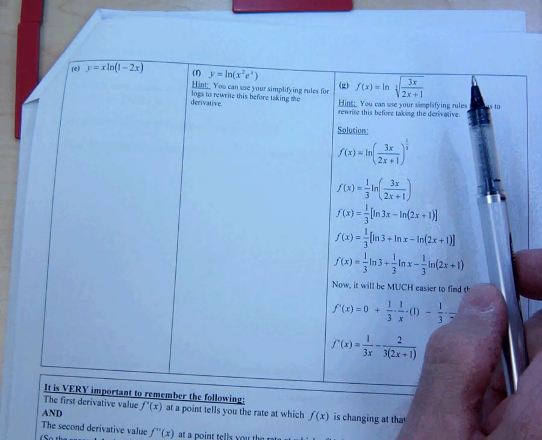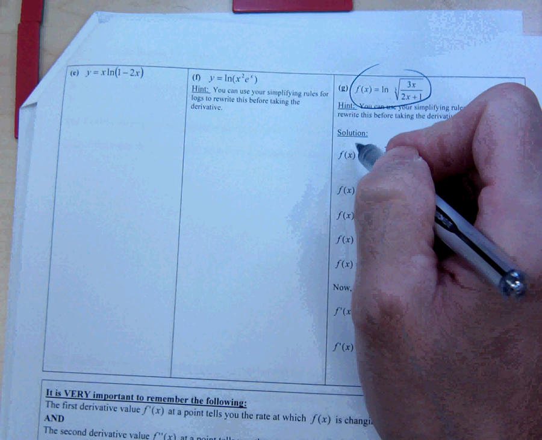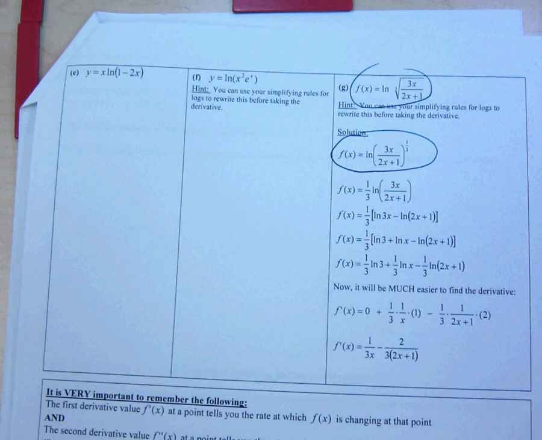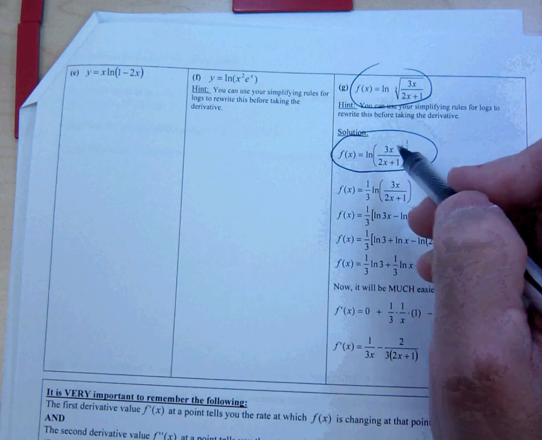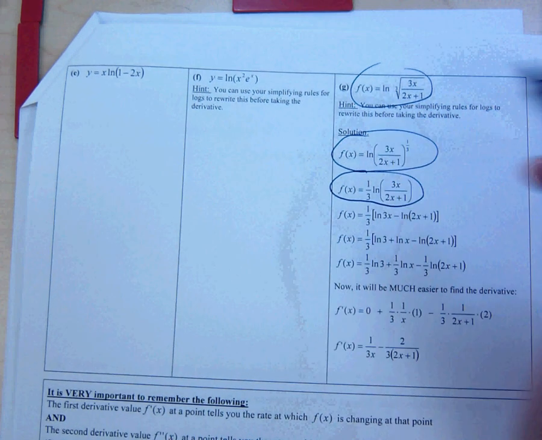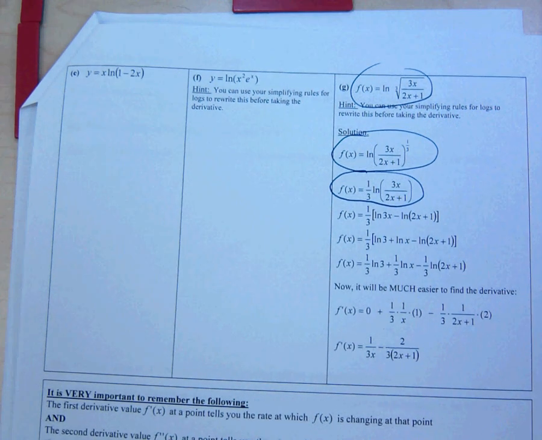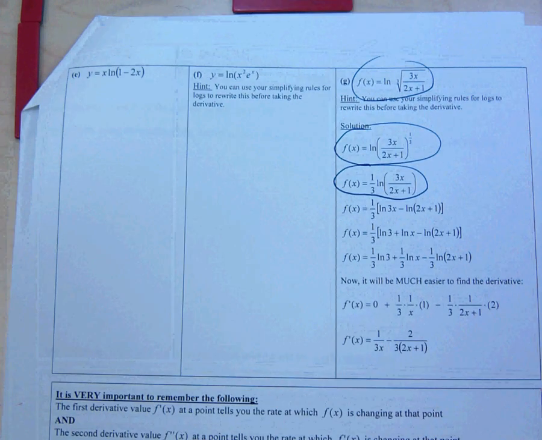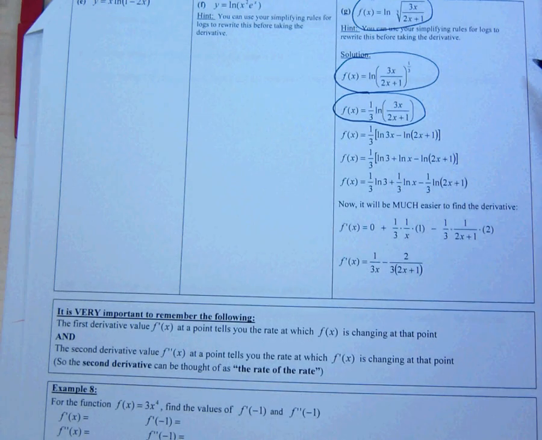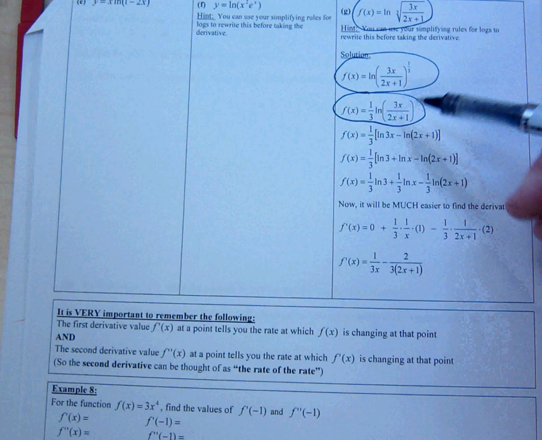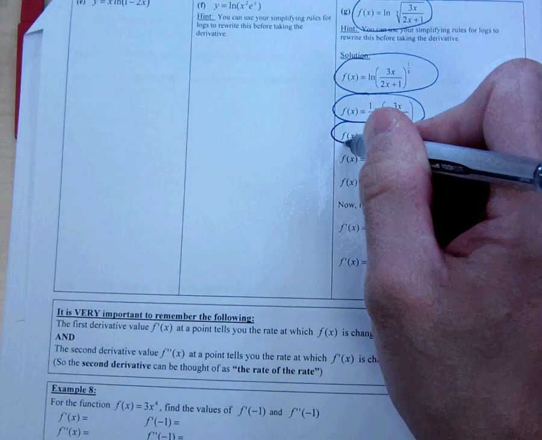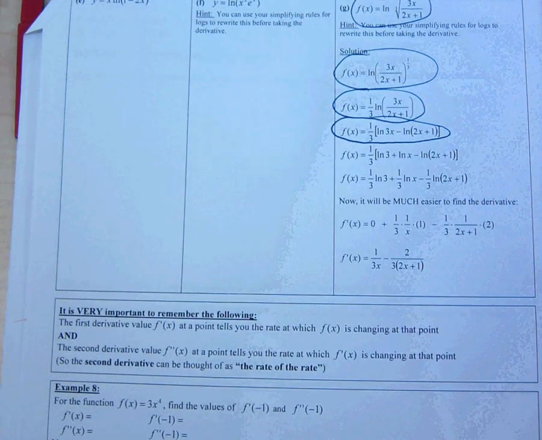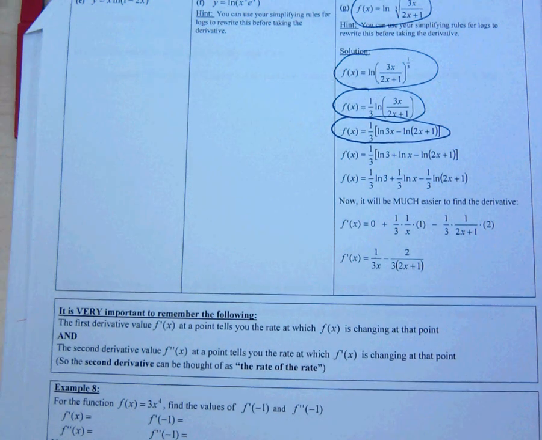Okay, first of all, is it okay if I take that and write it like that? Is that the same thing, yes or no? And then isn't there a natural log property from algebra 2 that lets me bring down that 1/3 like that? Right? With me? Okay, and then isn't there a natural log property that lets me write the natural log of a quotient as the natural log of the numerator minus the natural log of the denominator? Everybody remember that one? Yes?